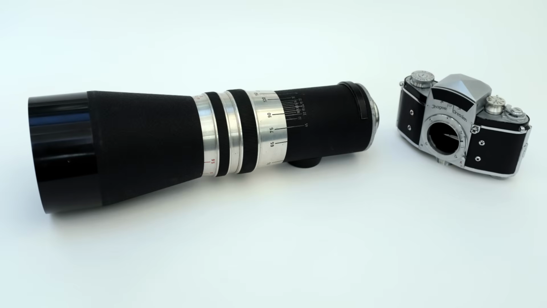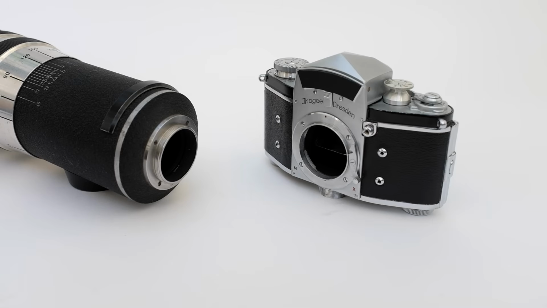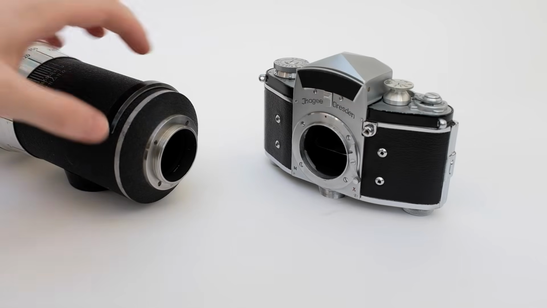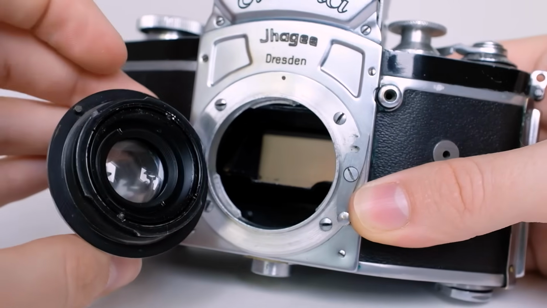So now that I have my perfect lens and perfect camera, I can finally get on to taking some pictures. But there is one final problem. So you'll notice that at the end of the lens, you just have this screw thread, while you'll remember Exakta lenses have this bayonet mount.